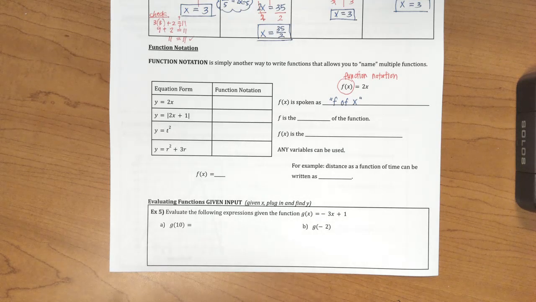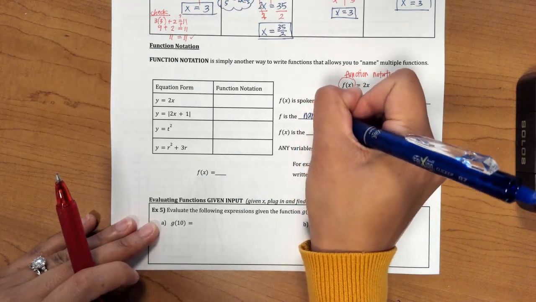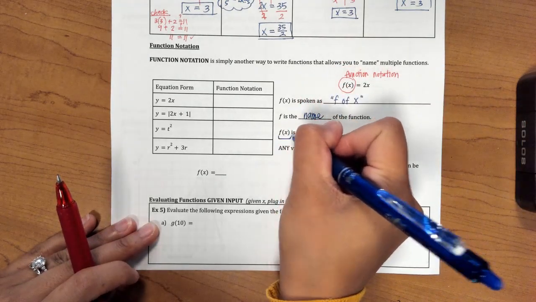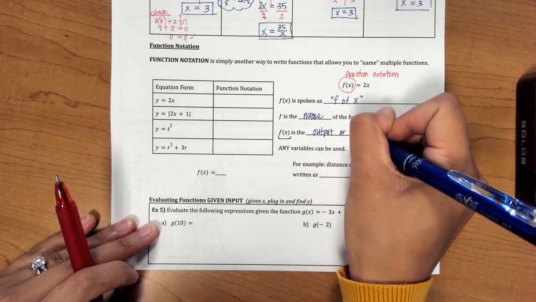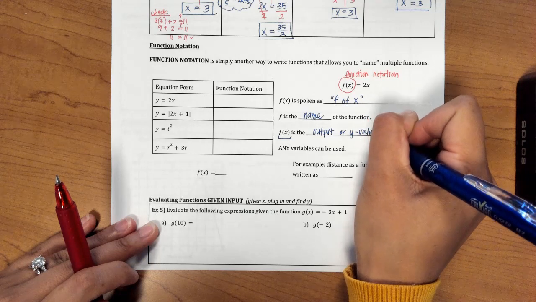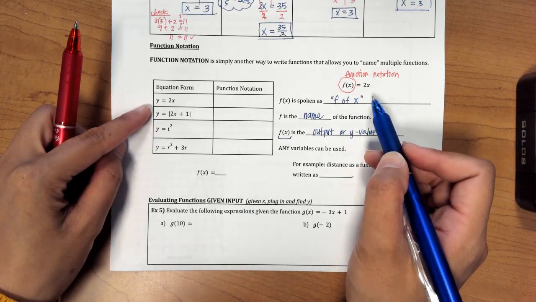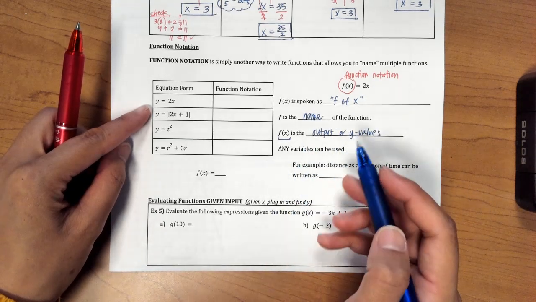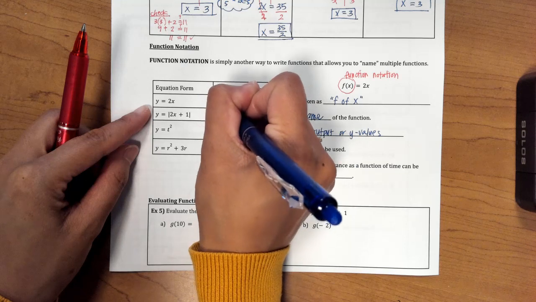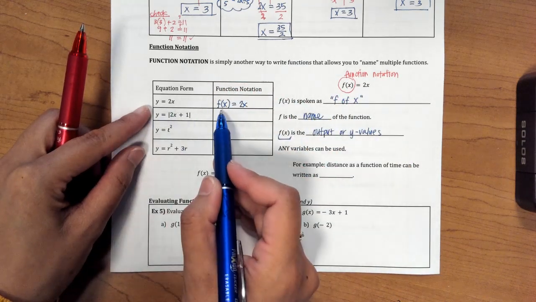F is the name of the function, and f of x, the whole thing, is the output, or y values. Like f of x is just a fancier way of saying y equals 2x. Notice that any variables can be used. So let's start with f of x equals 2x. And all I did was replace y with f of x.